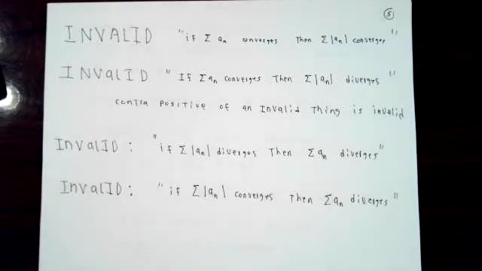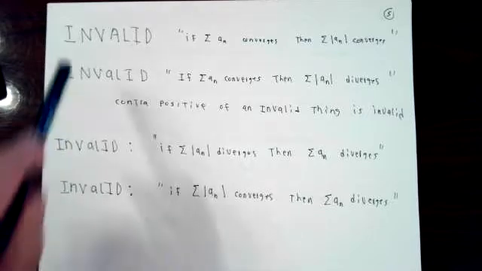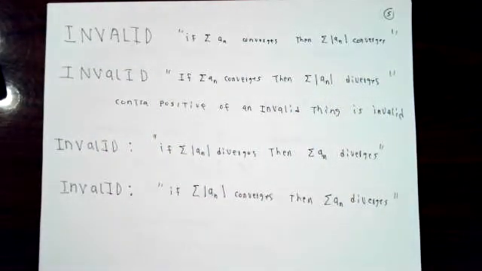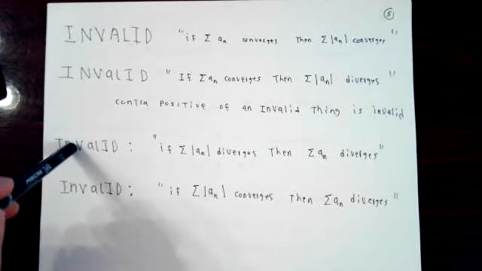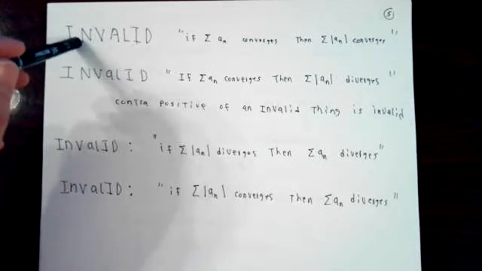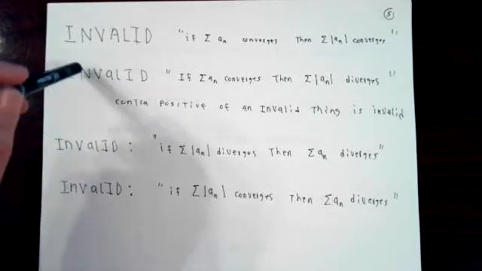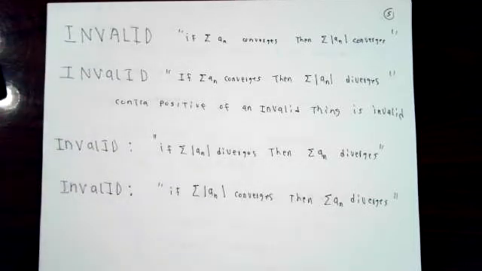My previous sentence was a misstatement. These two things are shown to be invalid because of the two examples we just did. This statement is the logical contrapositive of that one, and this statement is the logical contrapositive of this one.